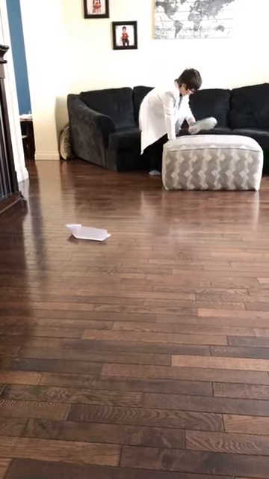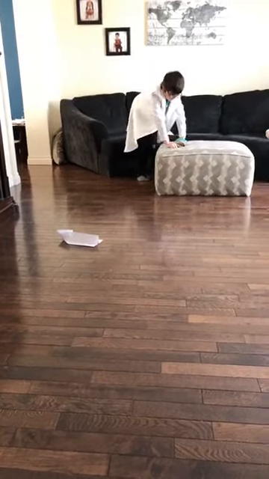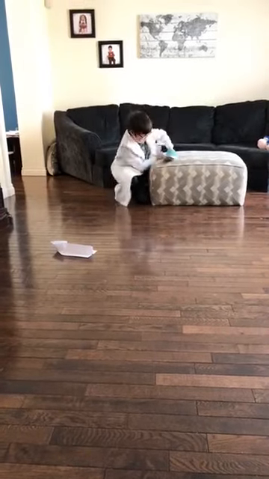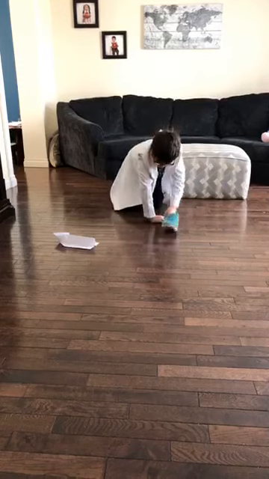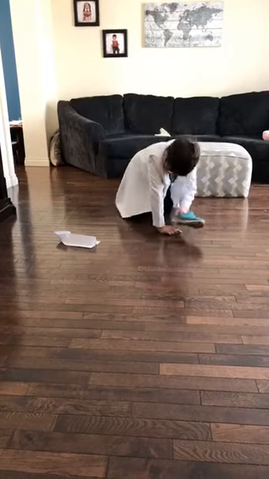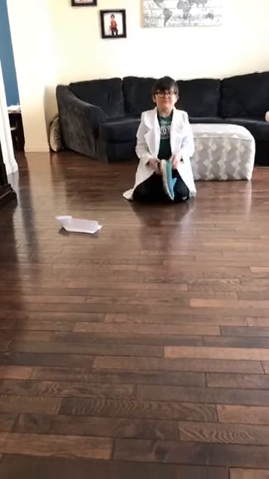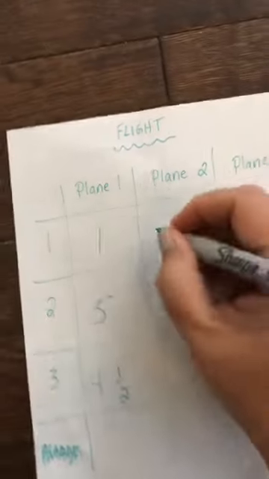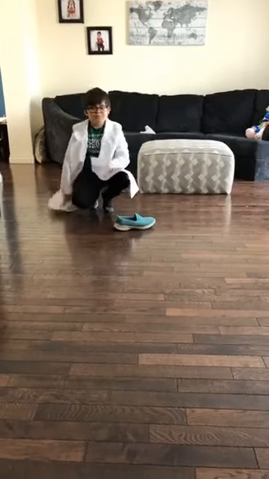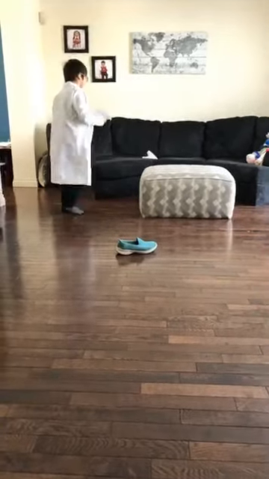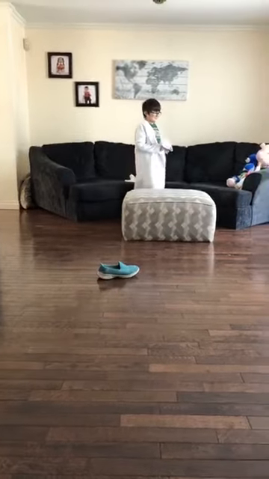While you're measuring, Jackson says hello. 2, 3, 4, 5, 6 and 1/4. 6 1/4. That's pretty good. Okay, try that plane again. I think it should be just 2. Just 2. Yeah. And it's not right there.